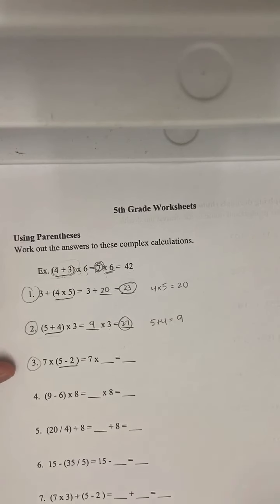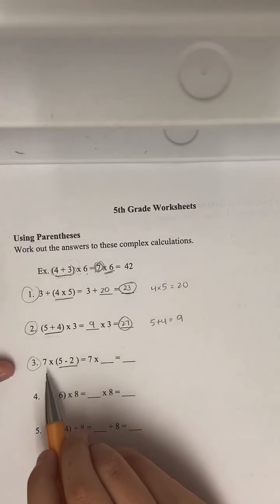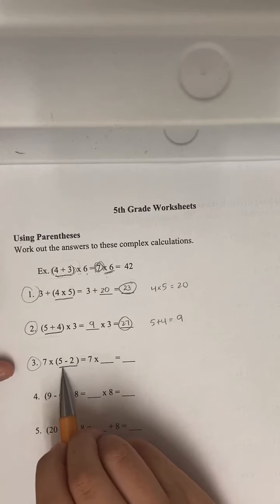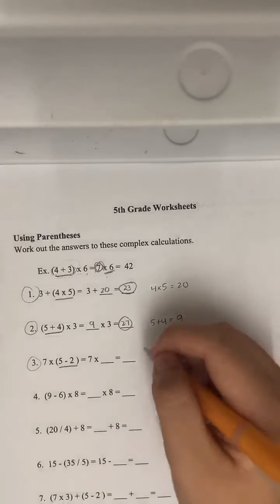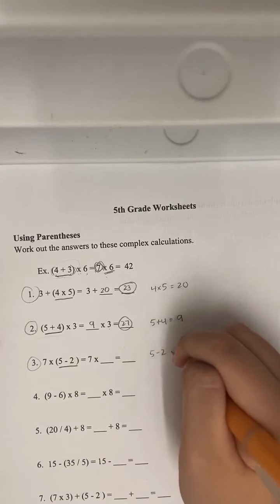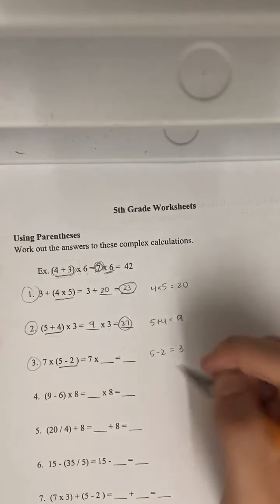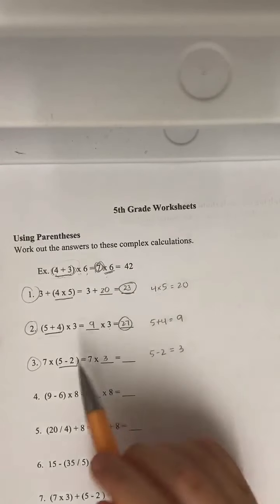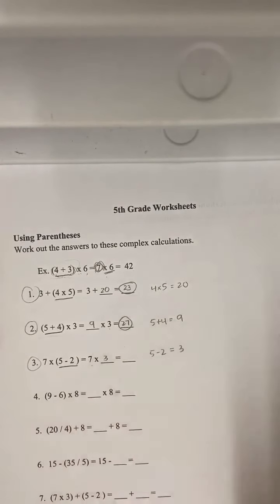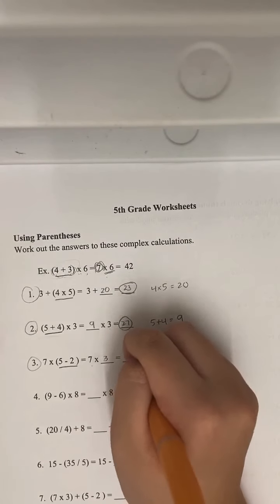Now for the last example, it's asking 7 times, in parentheses, 5 minus 2. So 5 minus 2 is equal to 3. We're going to plug that in, and now it's just going to be 7 times 3, which is equal to 21.